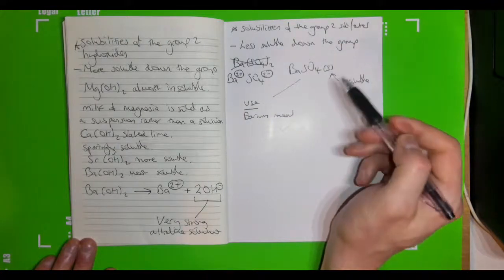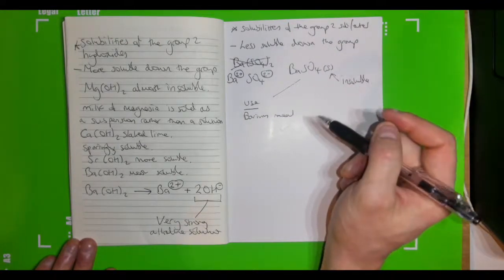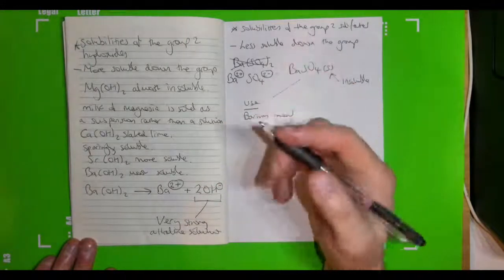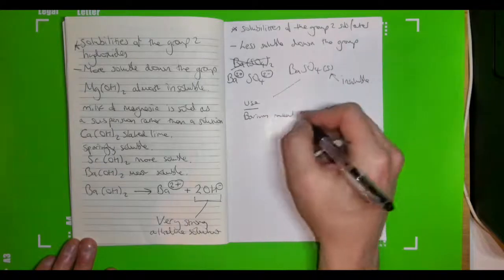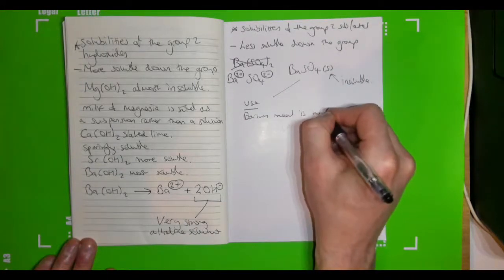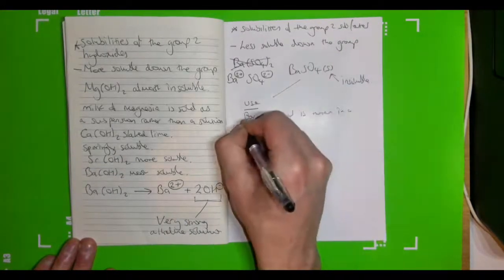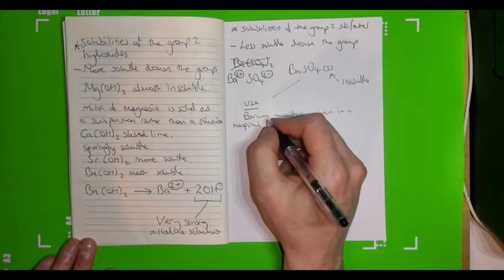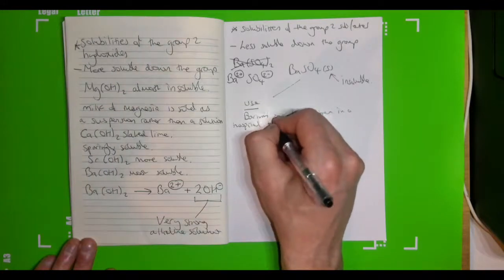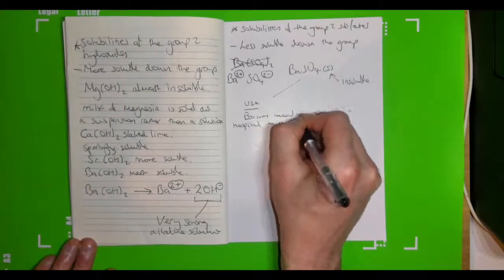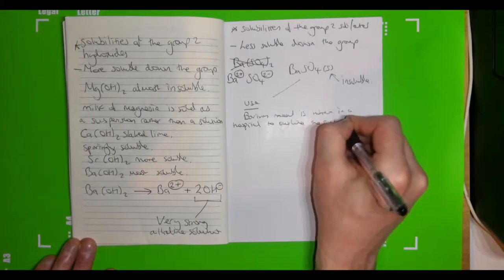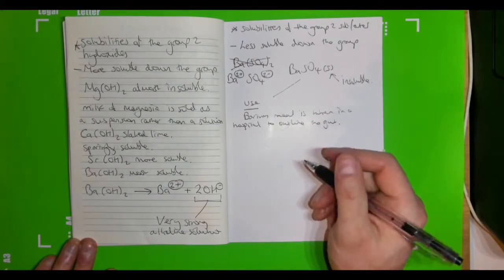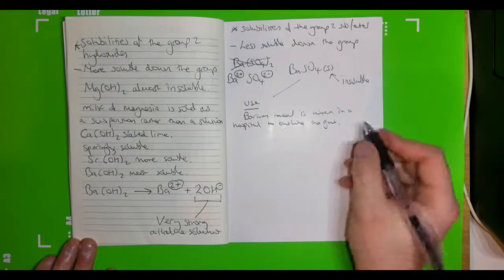And the reason why the barium would show up in the x-ray is because the barium atoms are quite big, and they would absorb the x-rays. So barium meal is taken in a hospital to outline the gut. And this is because the heavy barium atoms are very good at absorbing X-rays.